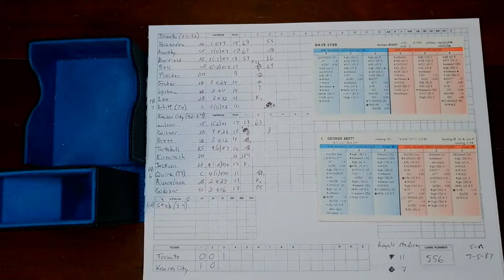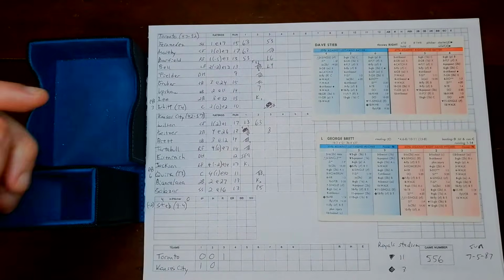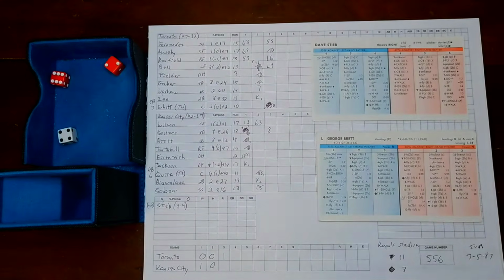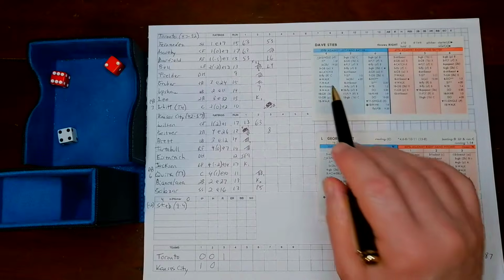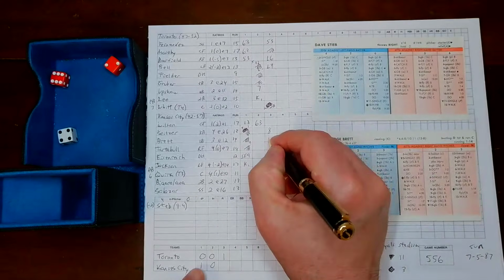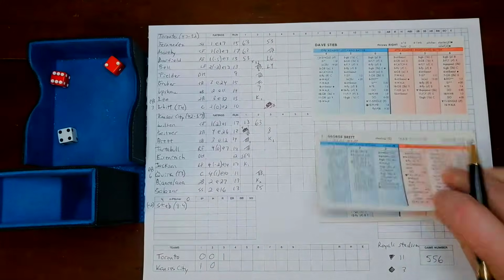So here we go. George Brett. 4-8. And that's a strikeout. Strikeout number 3 for Stieb.